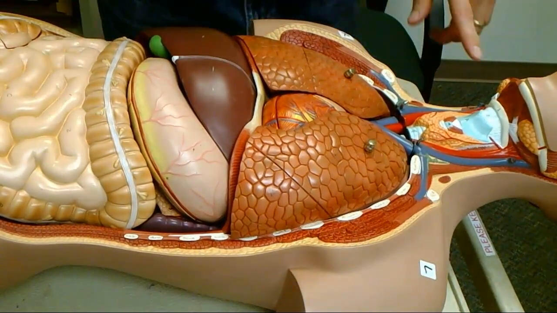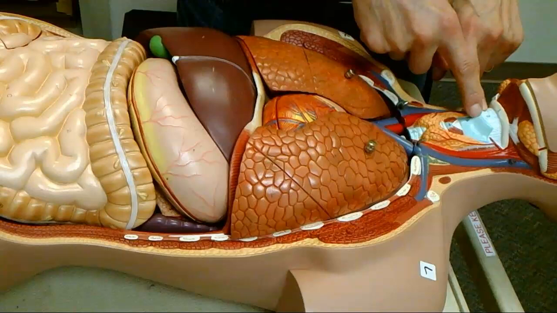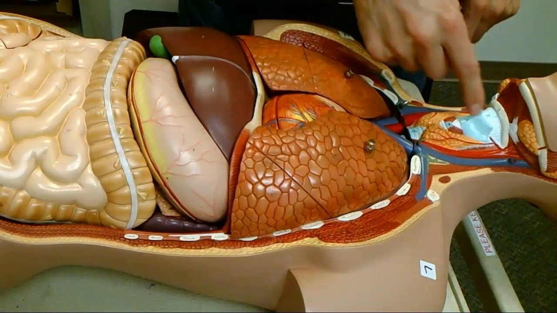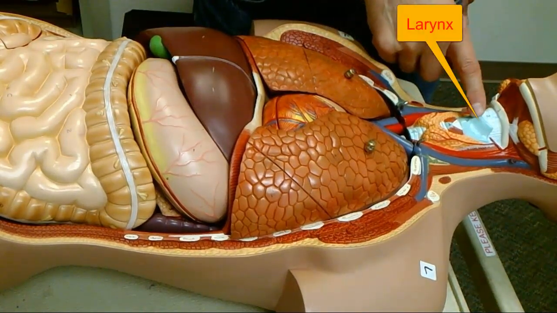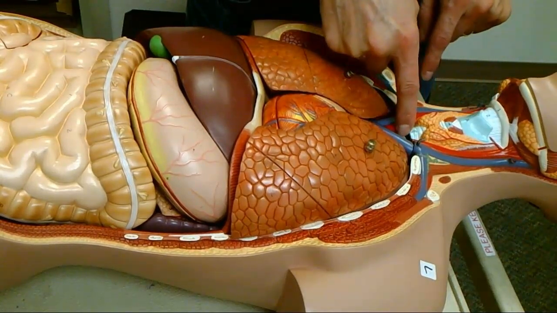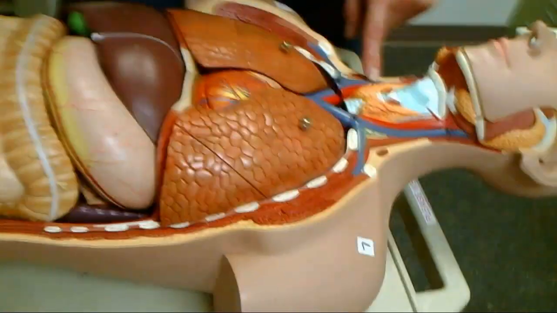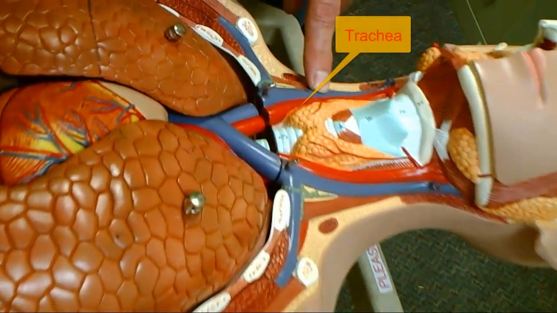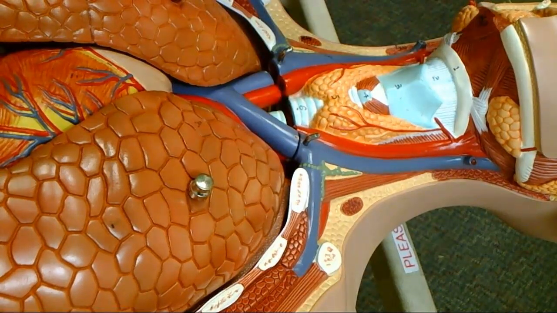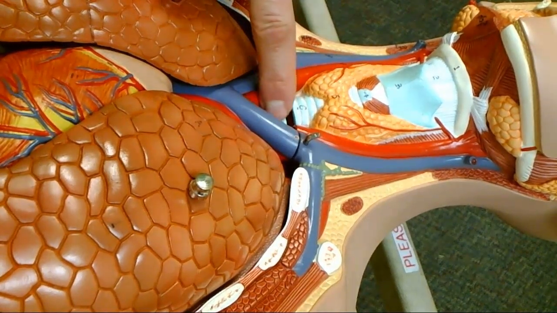Okay, this here is the top of the voice box. The Adam's apple covers the voice box, or the larynx. The larynx is right under here. This is the covering of the larynx. The larynx is part of the trachea and sits on top of the trachea, which runs down. It's this blue tube, and it has these cartilaginous ridges, as you can see there. That's the trachea. The trachea takes air from the mouth, face, and nose to the lungs.